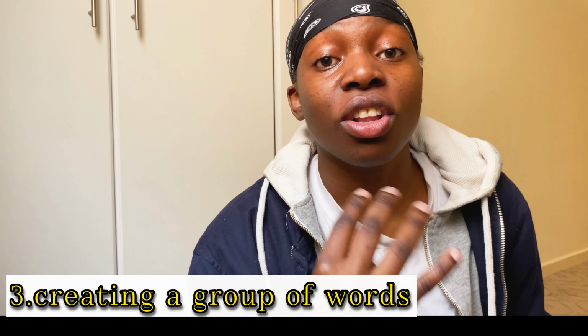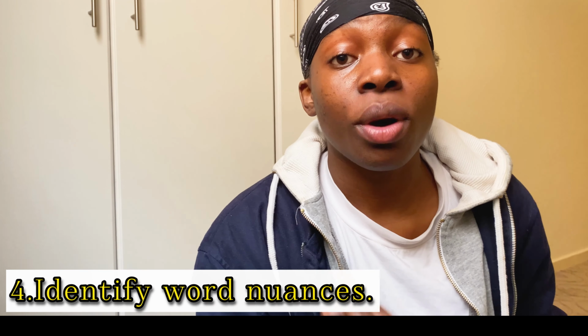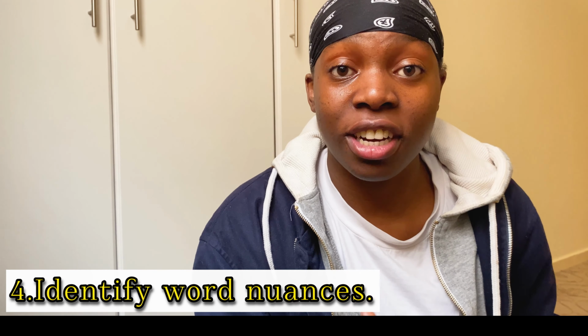The fourth way to improve your vocabulary as a learner is by identifying word nuances. I don't really know how to pronounce this word. I don't know if that's the correct pronunciation, but nuances. Okay, so identify words that have alternate definitions when used in different contexts. For instance, a word like frame can mean different things when used in different contexts.